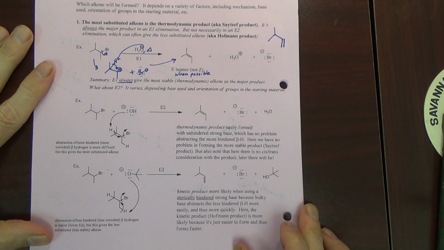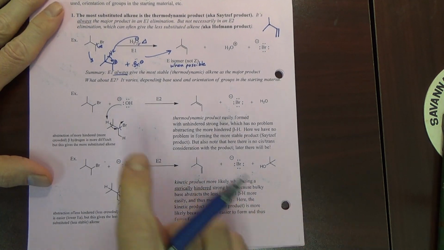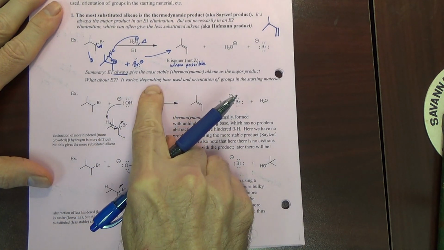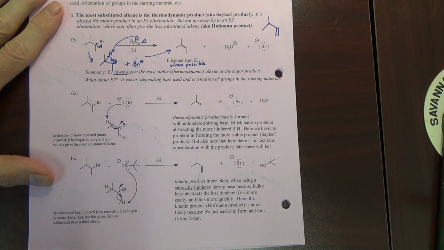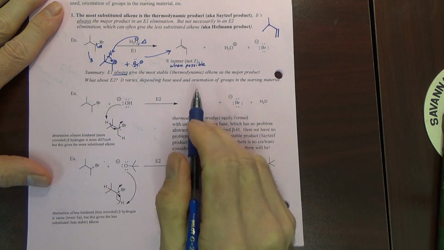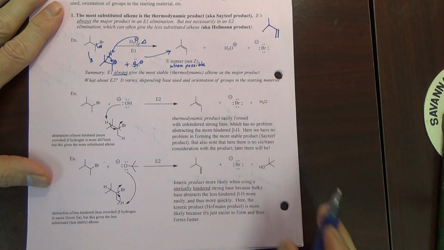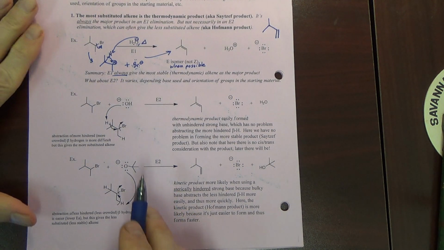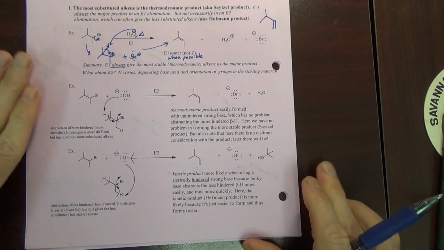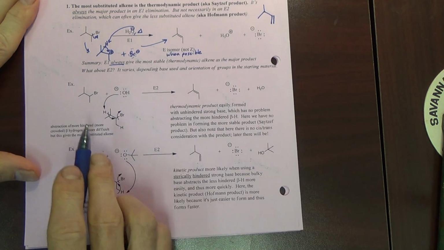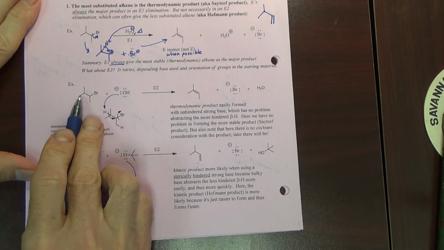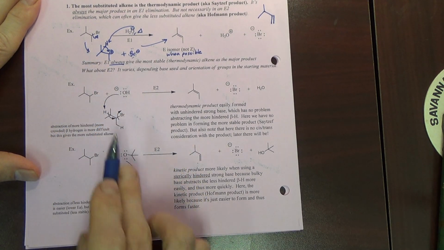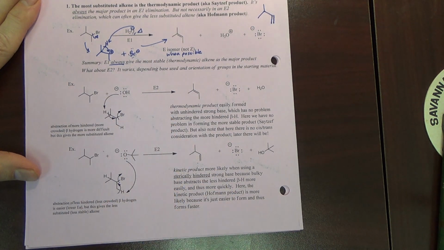What about E2? Well, with E2 it varies depending on the base used and orientation of the groups in the starting material. Let's first look at different bases used. Same substrate, but here we're going to use a strong base because E2 requires a strong base.